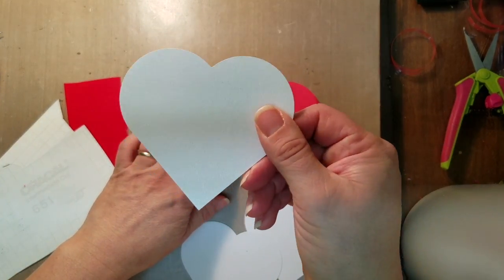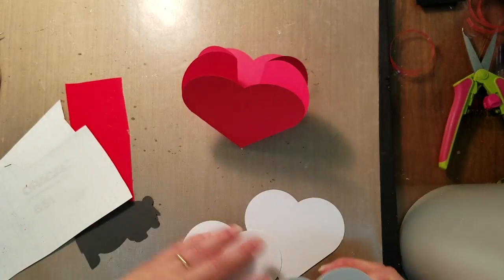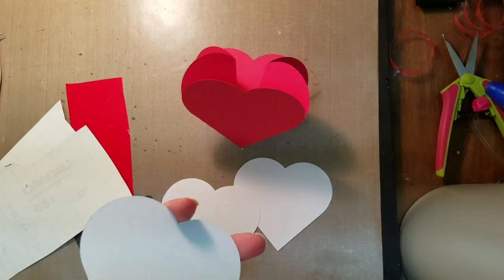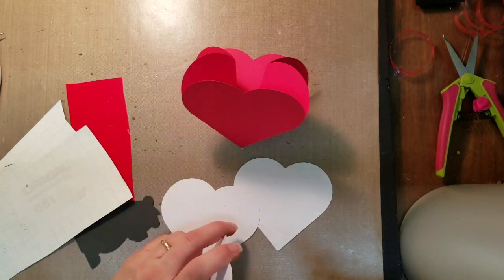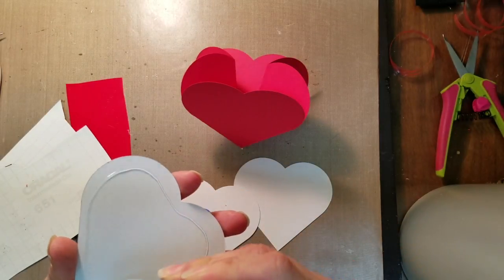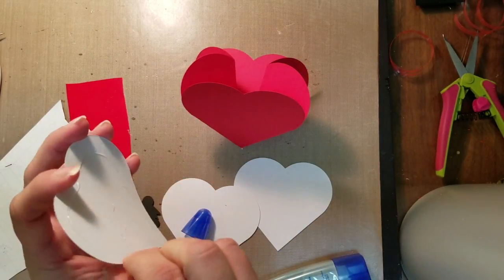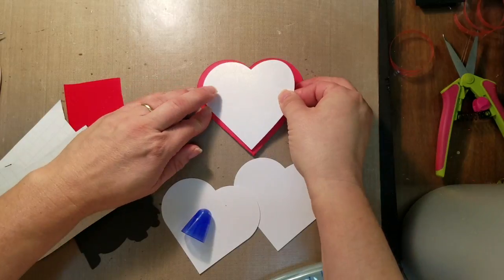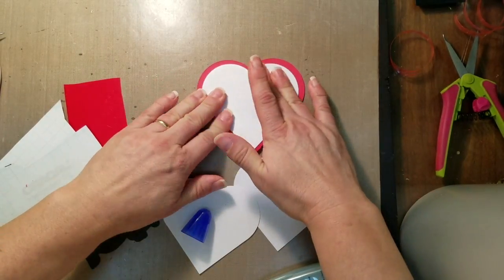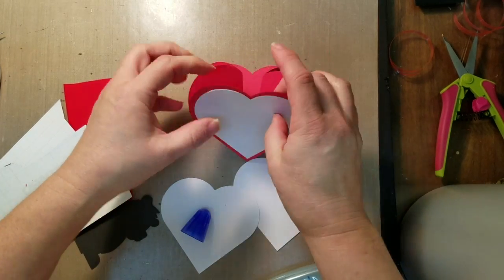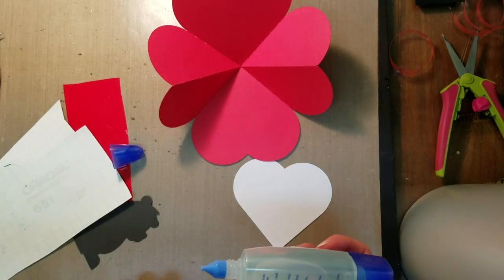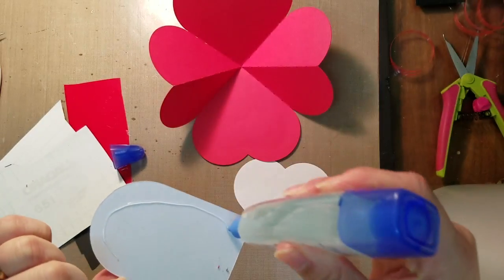I don't know if you can tell that that's glittery, but that's glitter paper. These other two are just regular white cardstock. So I'm just going to get my first heart here glued down, like this. And then on the inside, I'm just going to glue my other two hearts. One is going to be facing up, and the other one's going to be facing down.